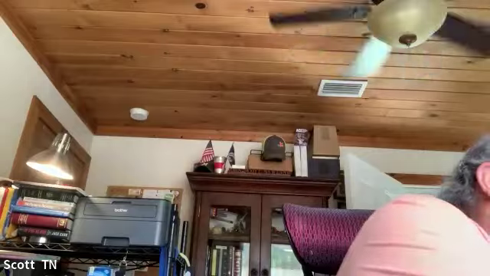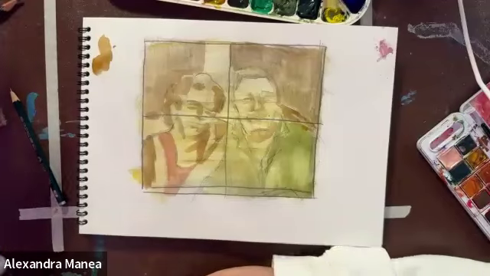I found my envelope, but that picture wasn't in it that I was going to show you. I don't know where I put it. I was going to repaint it again, and I don't know where I stuck it.